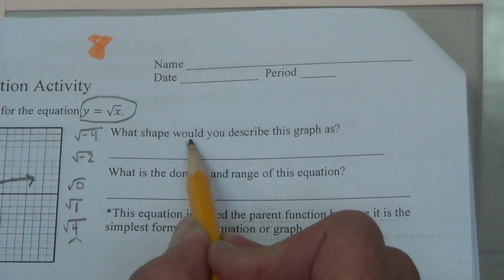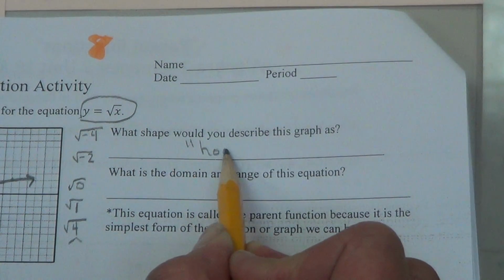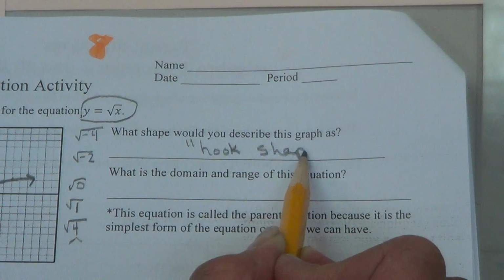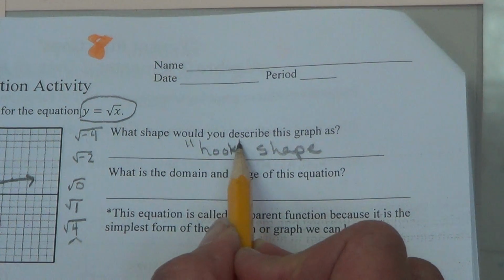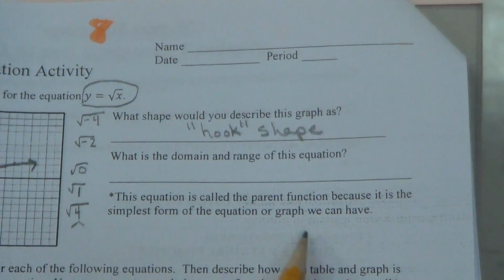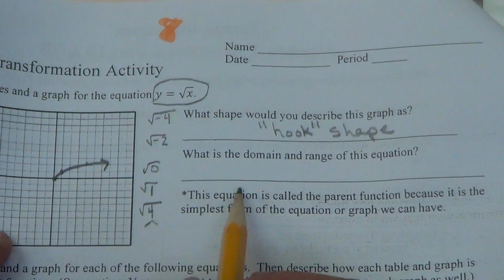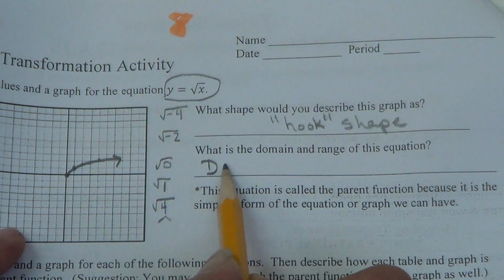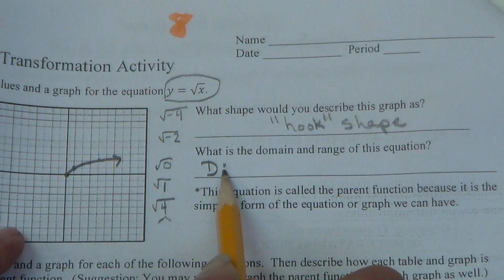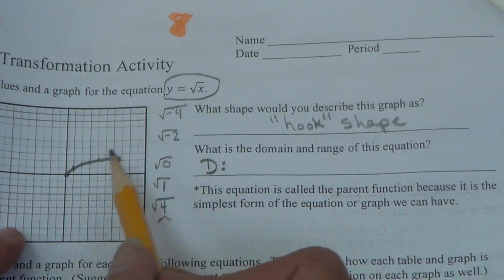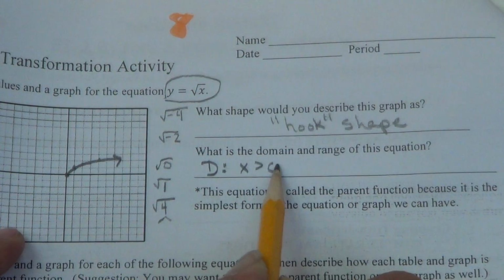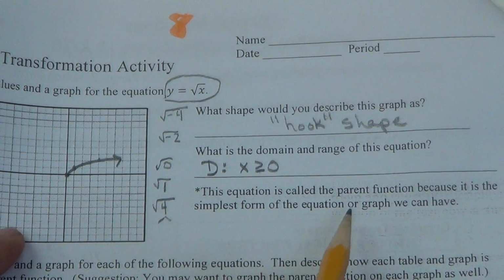It's kind of a hook shape. The domain and range. Again, what we just discussed. The domain is limited. And just for right now, you can just say, well, x is greater than 0. It does equal 0, so we'll go ahead and put that.